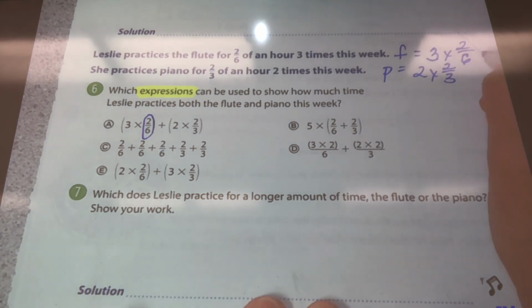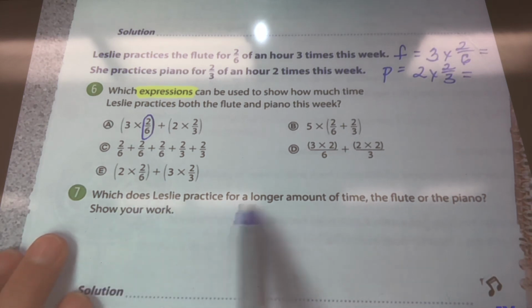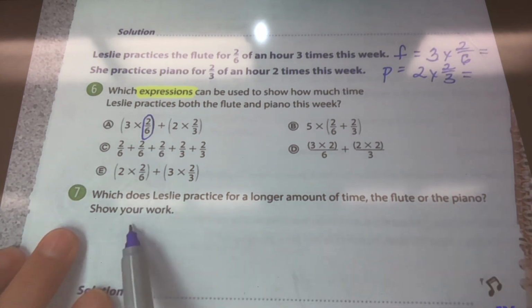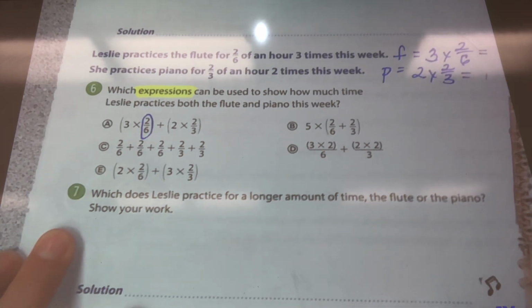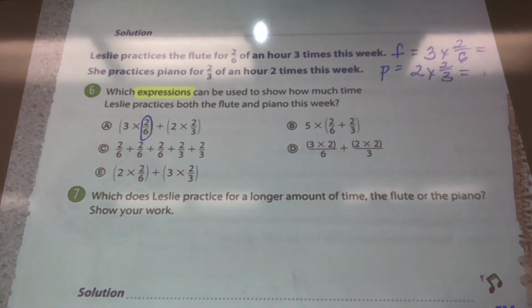And we can go ahead and solve those as well to get our finals, because which does Leslie practice for a longer amount of time, the flute or the piano? Show your work. The answer that you get to this multiplication problem will be the answer that goes in number 7. All right, I hope that's helpful. Good luck, guys.